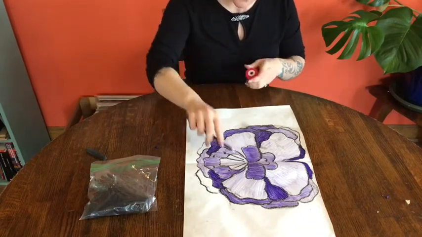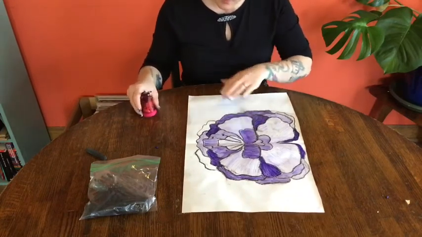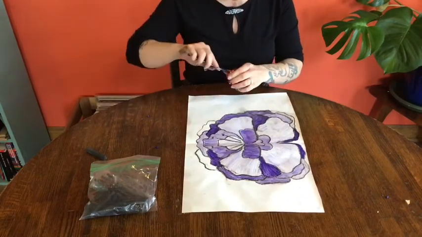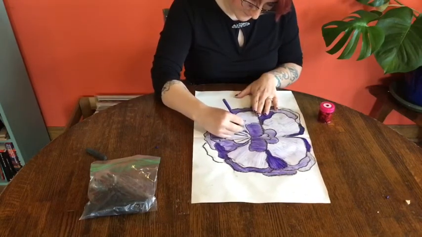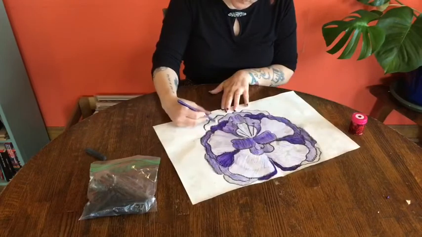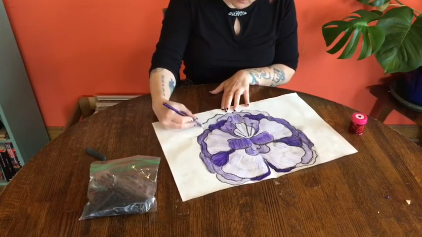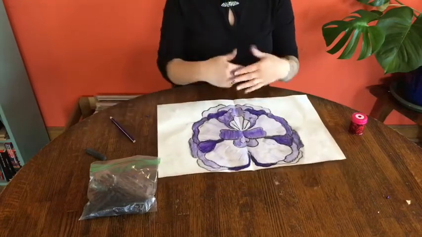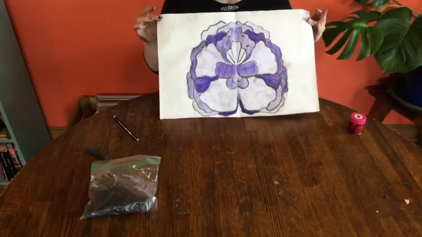I'm starting to notice that this area down here is a little bit darker than this one, so I'm just gonna color that in. All right, and that is a symmetrical drawing of a flower.